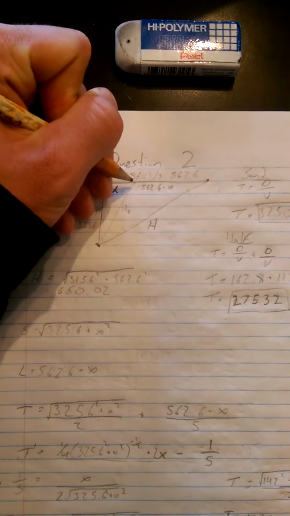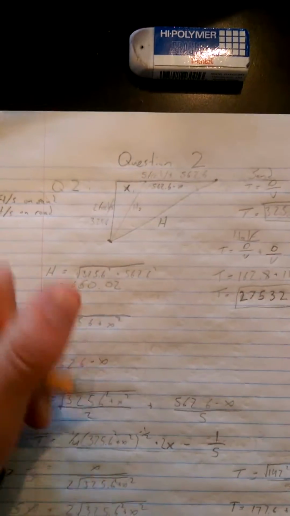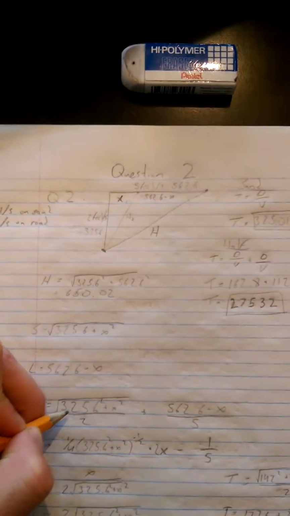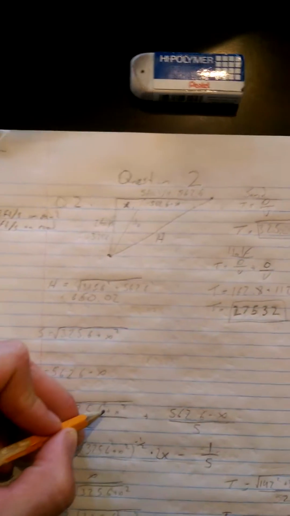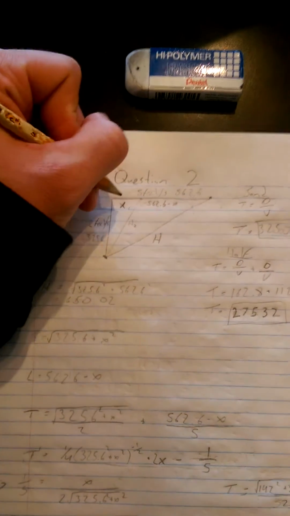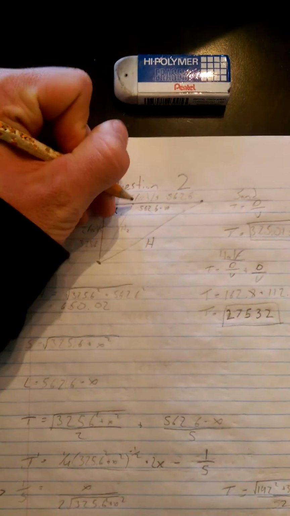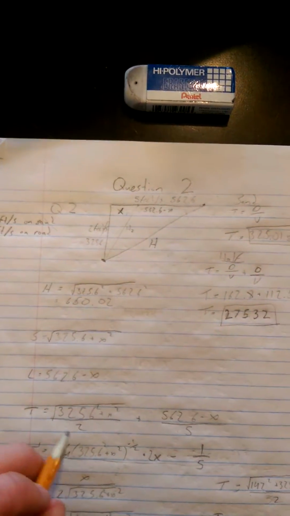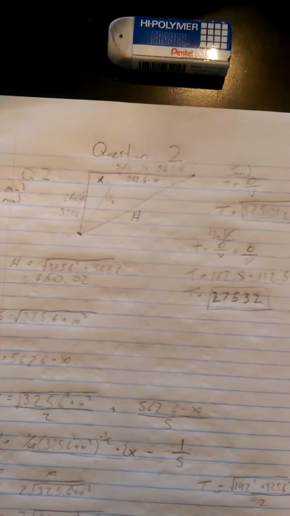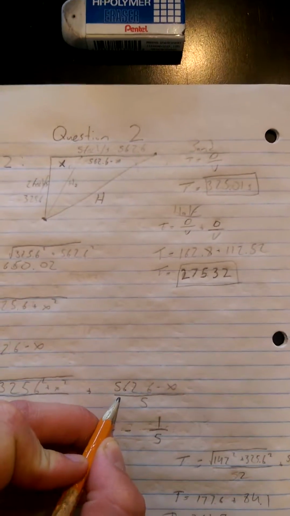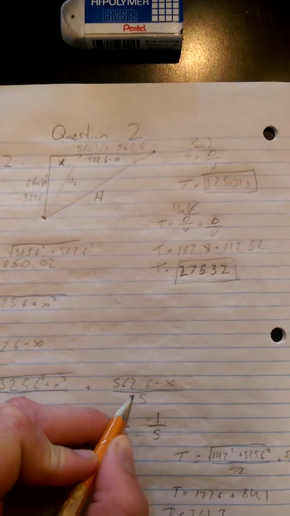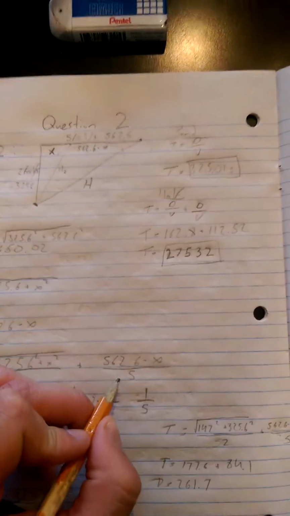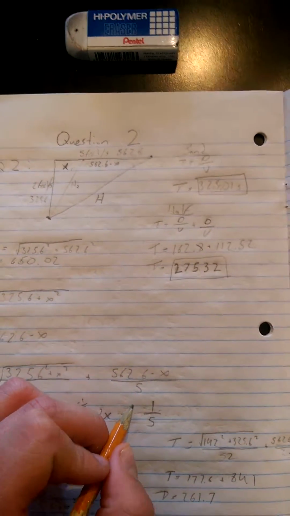Whatever this is, 325.6, the square root of 325.6 squared plus x squared, right? So that's just Pythagorean theorem solving for this distance. And then whatever I get from that, I divide it by 2 because it's 2 feet per second. For this one, 562.6 minus x all over 5.